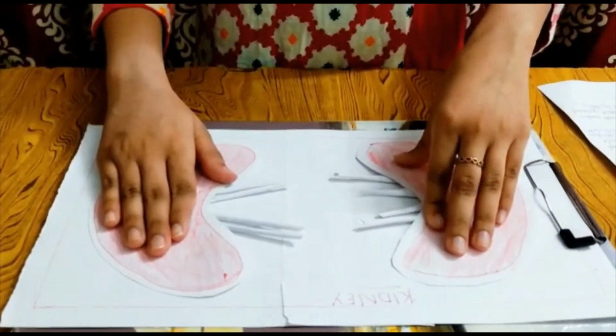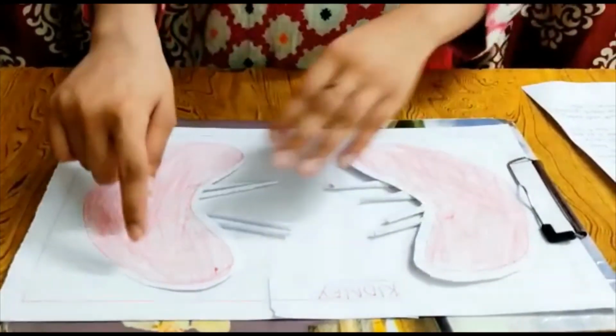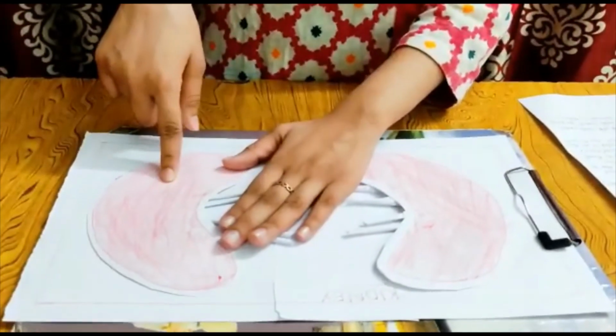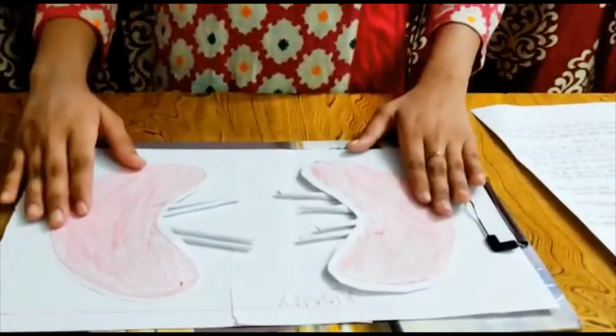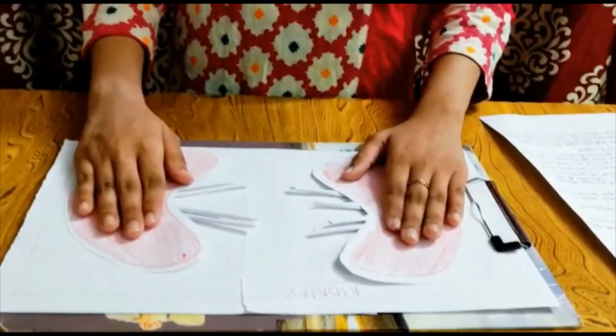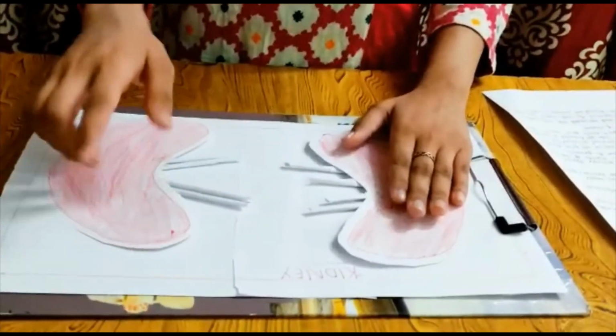Today I am going to tell about the structure of the kidney. In human beings there is a pair of bean-shaped, reddish brown structures present in the abdominal cavity, attached to the dorsal body wall. The size of the kidney is 10 cm in length, 5 to 6 cm in breadth and 4 cm in thickness. The right kidney is slightly lower than the left due to the presence of the liver above.